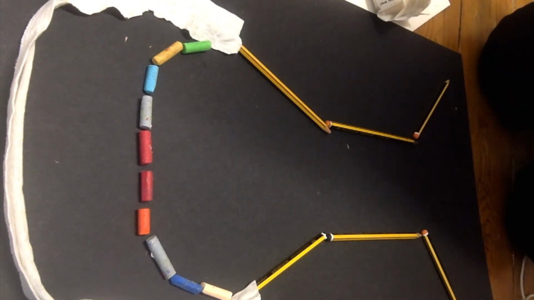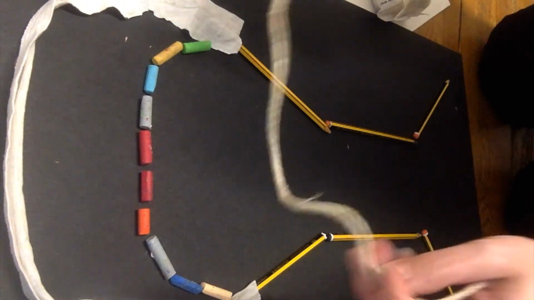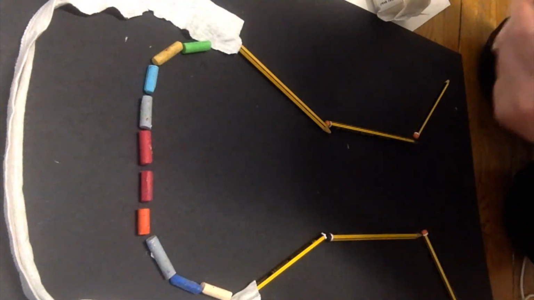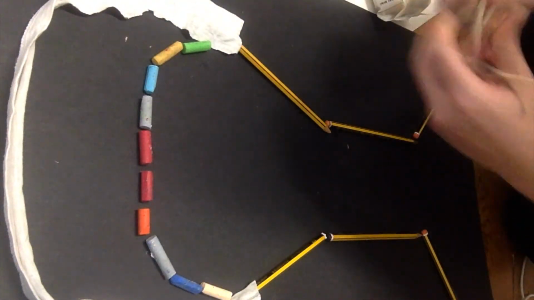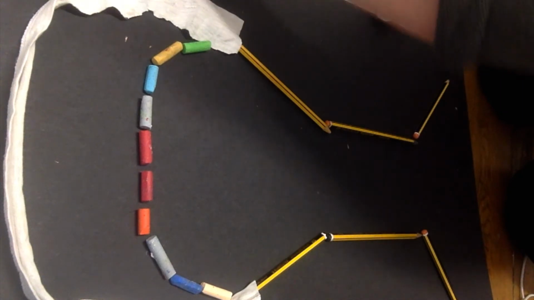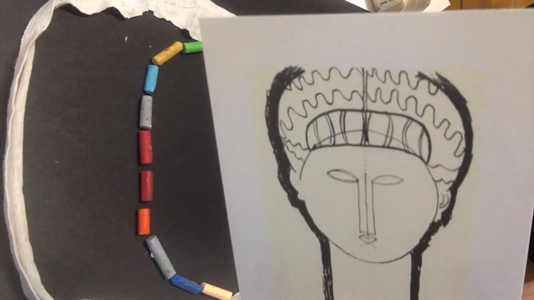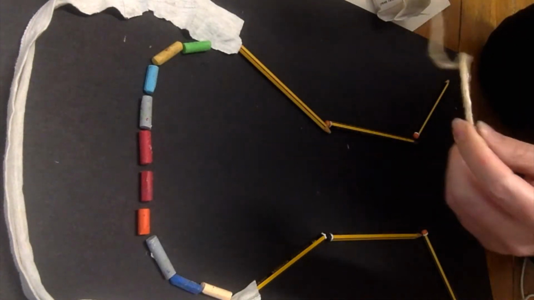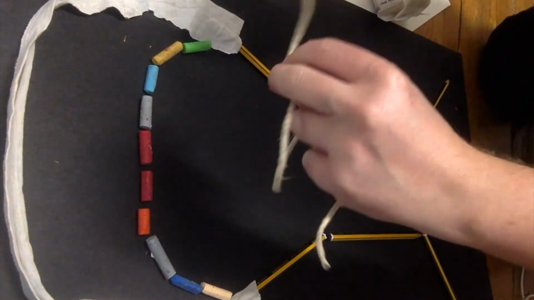So now I've got that outlined, I might use my string to represent those lovely squiggles that are on top of the head. I like those marks.